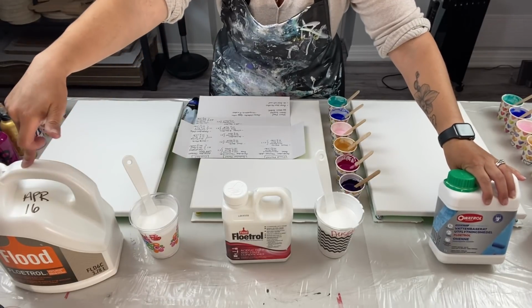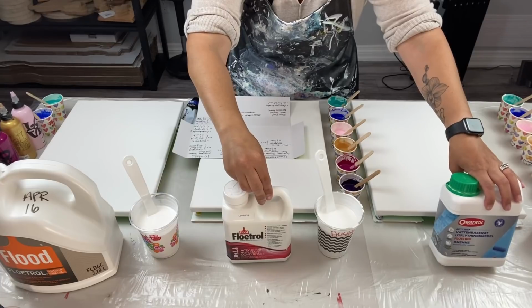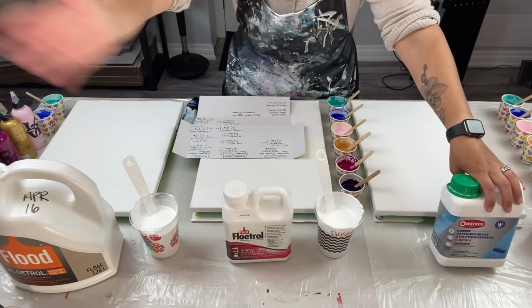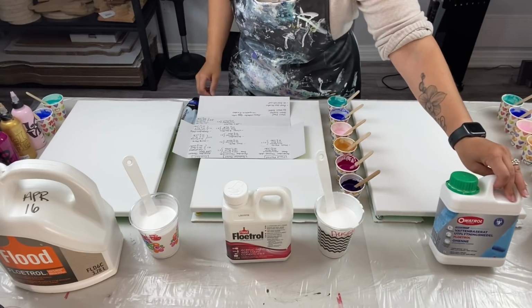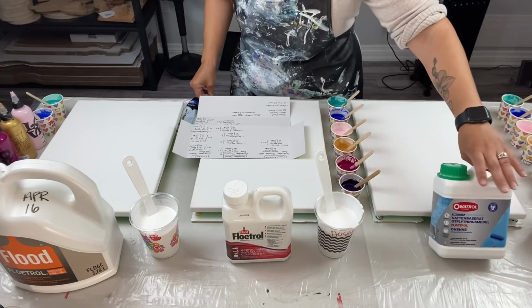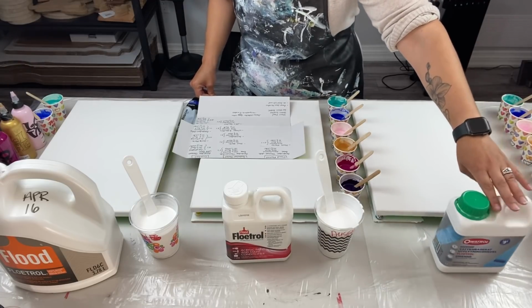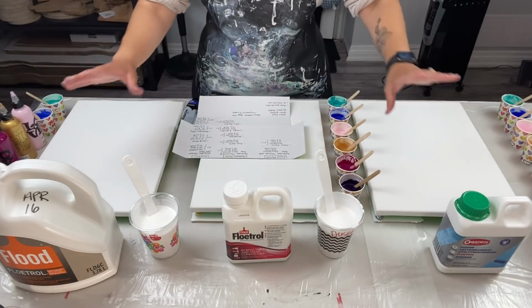So when I was straining this, it went through the strainer at a medium pace. I strained this and it was in the cup in like a millisecond. I strained this and it took like a minute just to get through the strainer into the cup. I cannot believe how thick this stuff is. So that's my observation on the Floetrols.